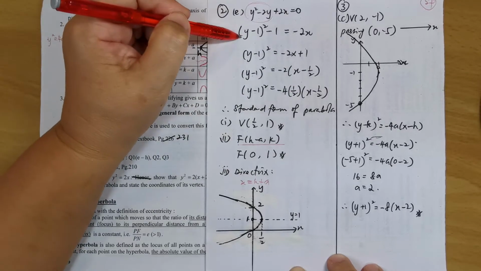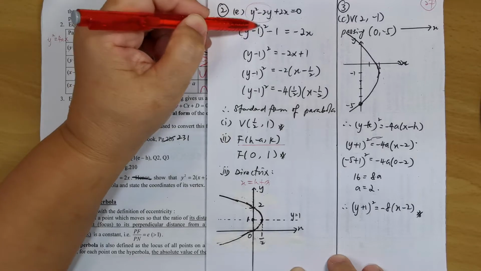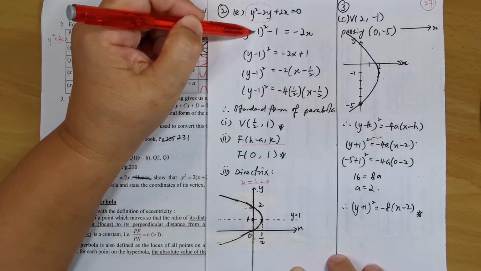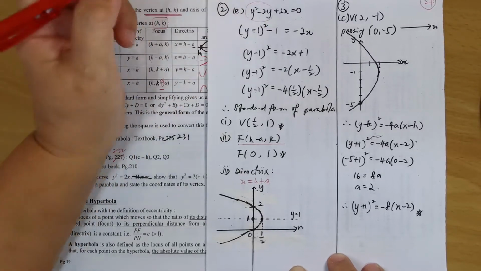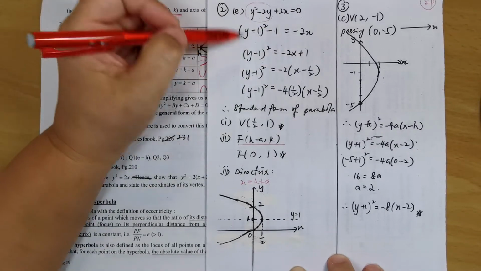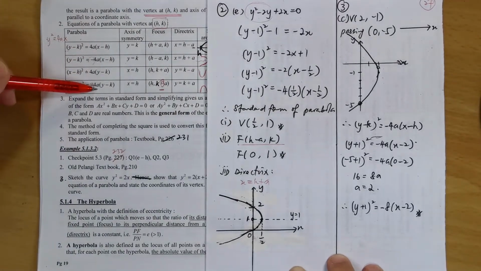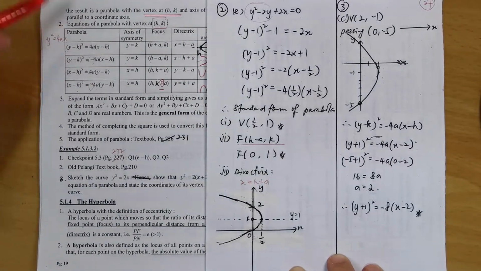So 2x, I shift it to the right hand side. Okay, so completing the square. So y squared minus 2y, so I have positive 1, right? Positive 1. This is something extra, so I minus it out. Alright, so the minus 1 shift here. Yes. But not done yet, right? It must be in the form of 4a.